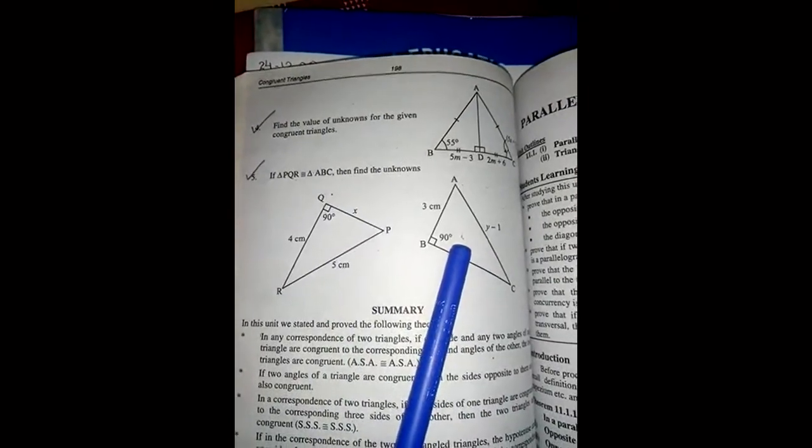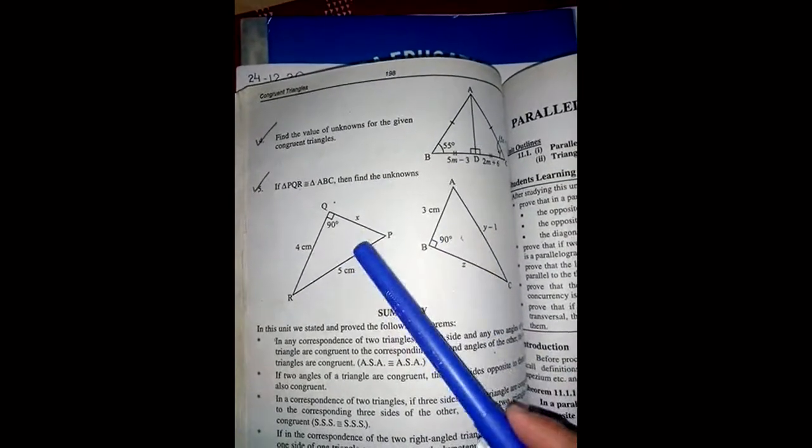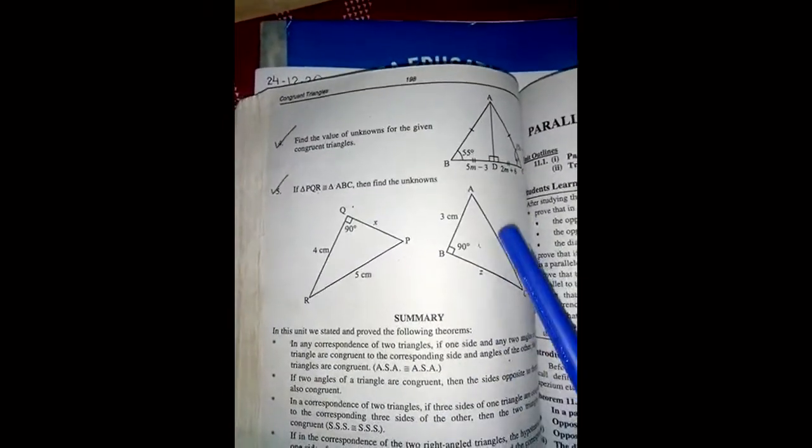Clear? This triangle is congruent to this triangle. Again, you will see that here is an angle of 90 degree in both triangles. It means these are the right angle triangles. So we will apply the HS postulate here. According to the HS postulate, the hypotenuse is equal to the hypotenuse.